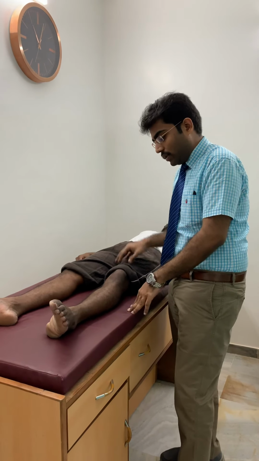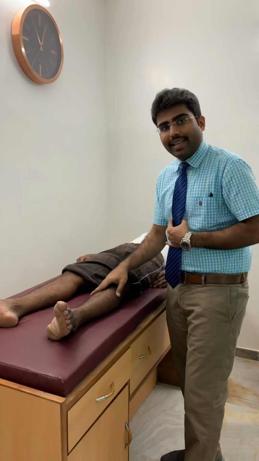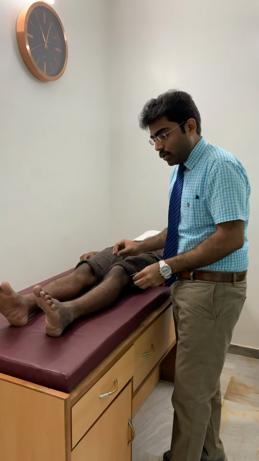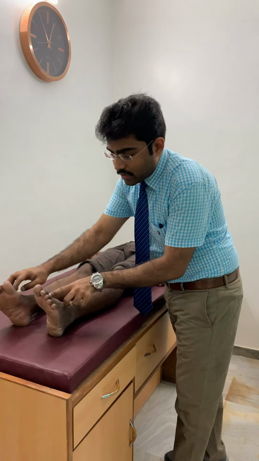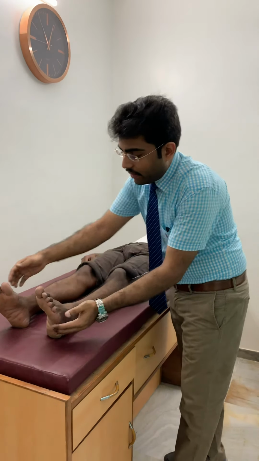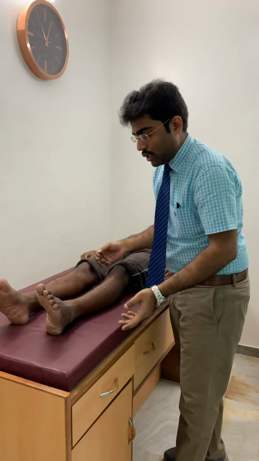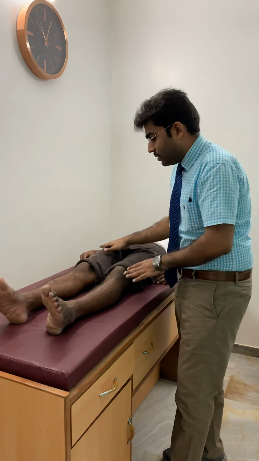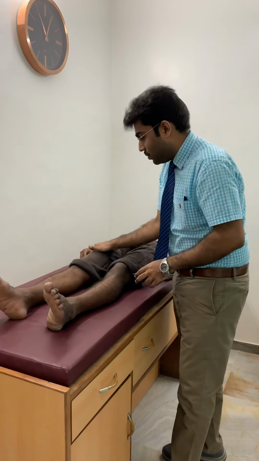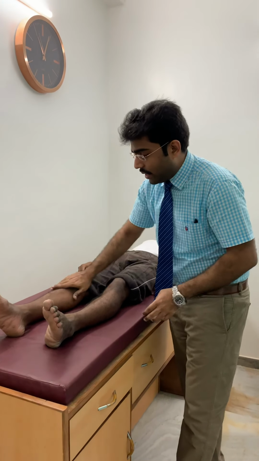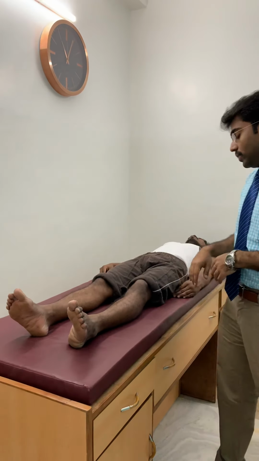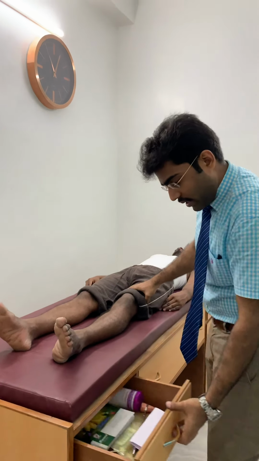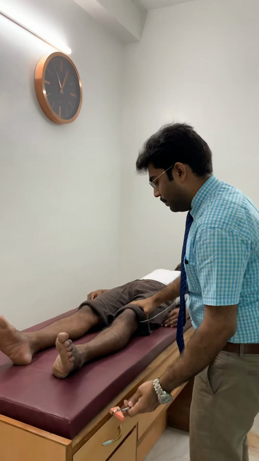There's a quick analysis of this, and also I do a quick sensory examination on either side with pinpoint dermatomes: the first web space is for L5, the lateral side of the heel and sole is S1, and L4 again. The dermatomal map from the thigh starts with L1, L2, L3 and L4, L5 region. So this could be the sensory mapping here, and also checking for the reflexes.